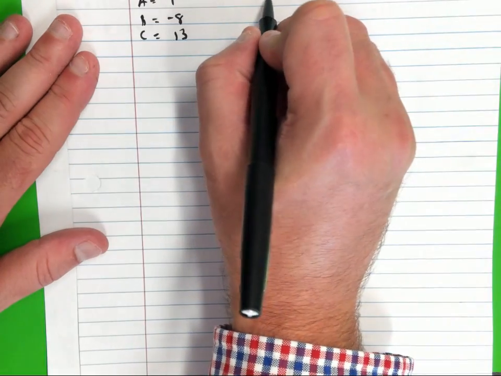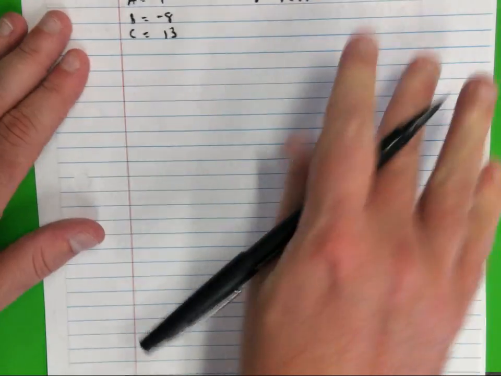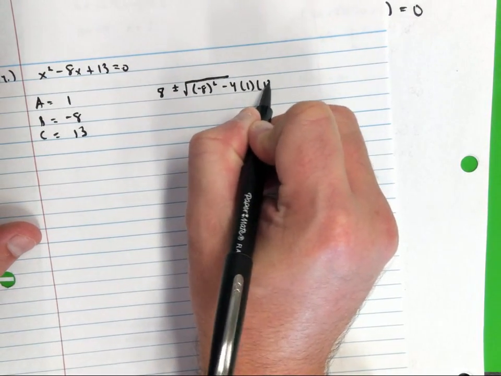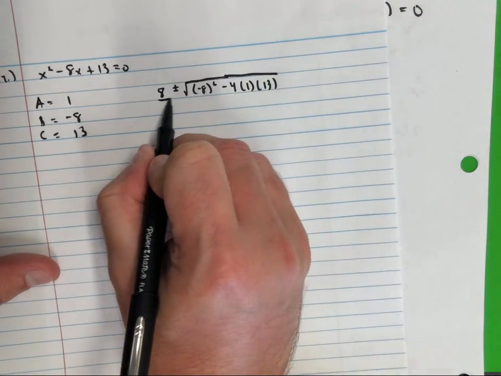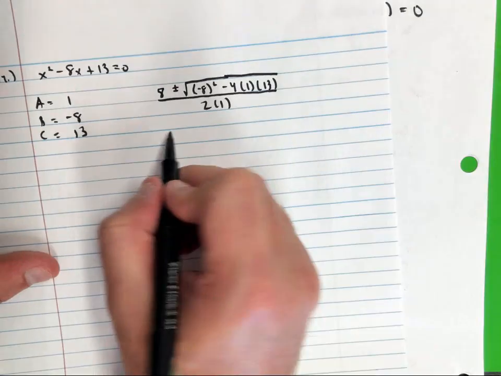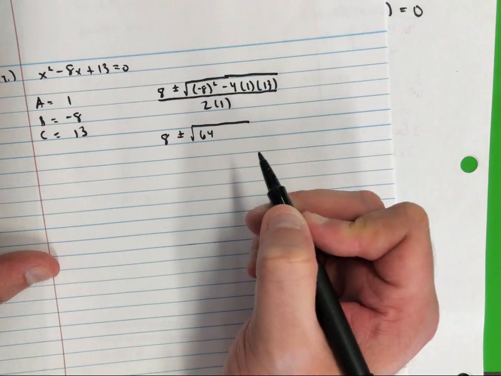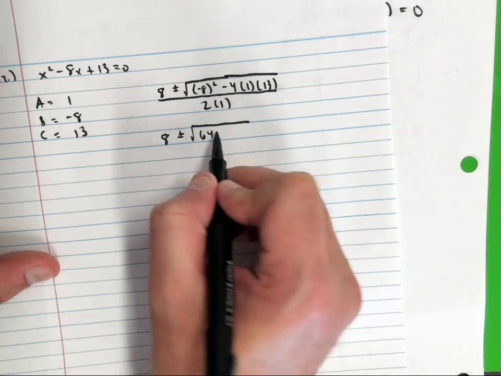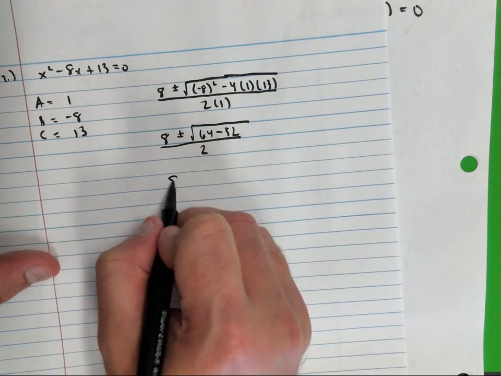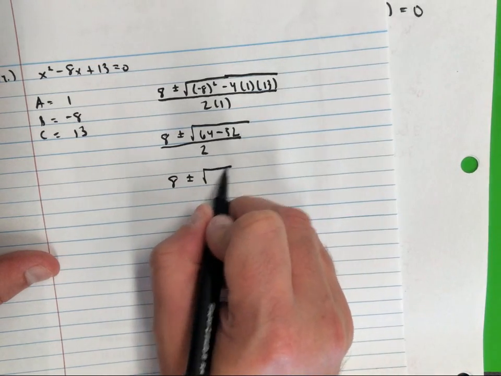All right. Opposite of b. What's the opposite of negative 8? 8, plus or minus the square root of b squared, minus 4 times a times c, all over 2 times 1. So 8 plus or minus the square root of 64 minus 4 times 1 times 13, which is 52, over 2. 64 minus 52 is what? 12.